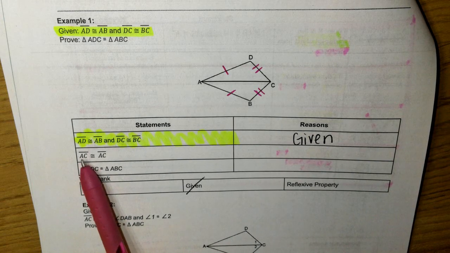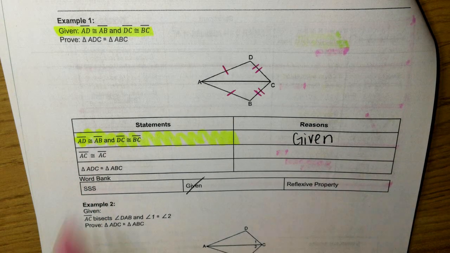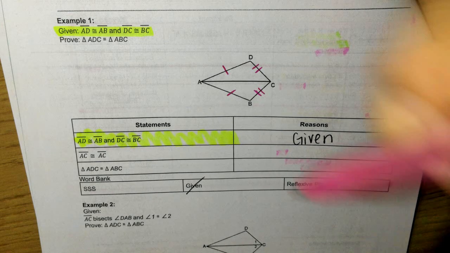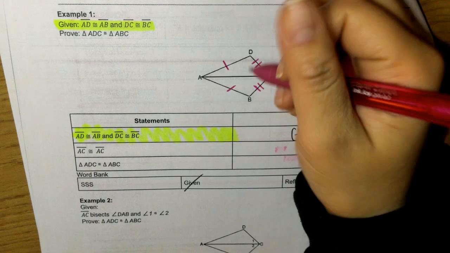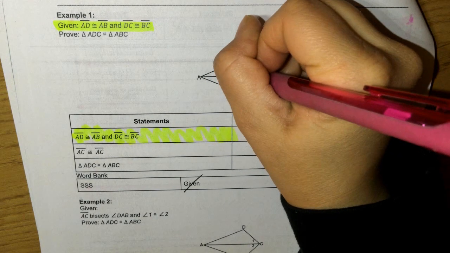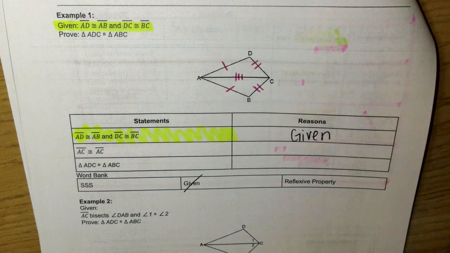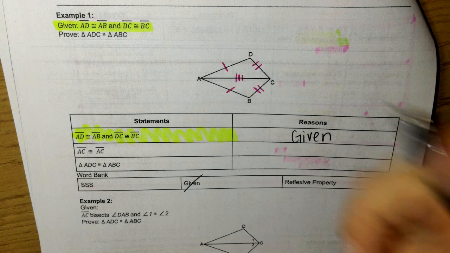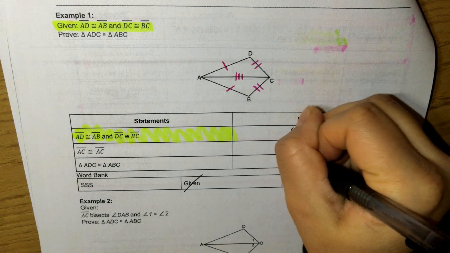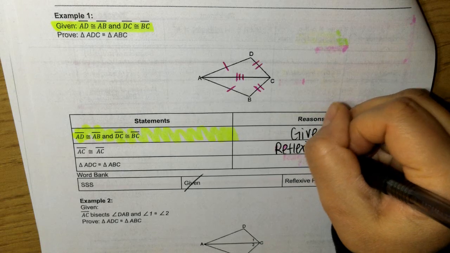Next one is talking about a side. AC is congruent to AC. If you're in my class, I talked about, hey, when you look at yourself in a mirror, you're looking at your reflection. AC is the same thing as AC because it's like a reflection, reflexive property. Hopefully that kind of helps you out there.